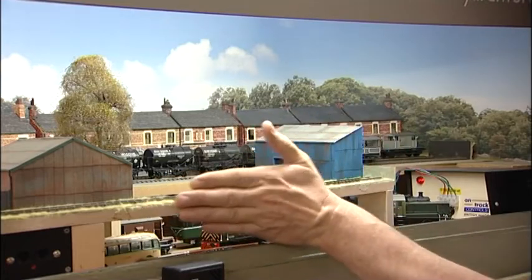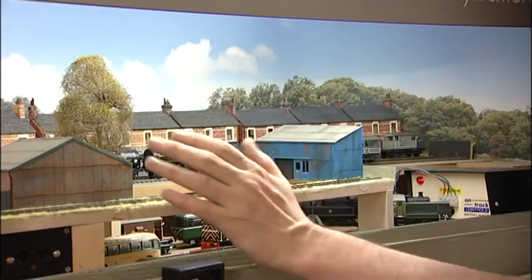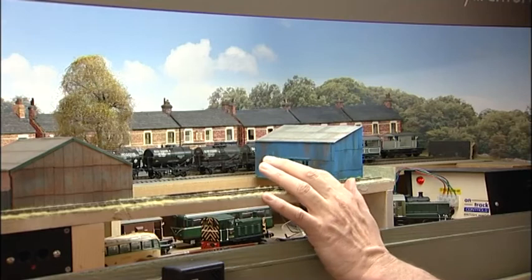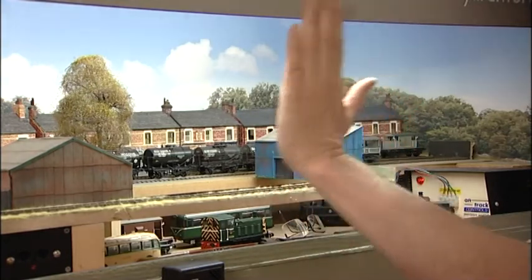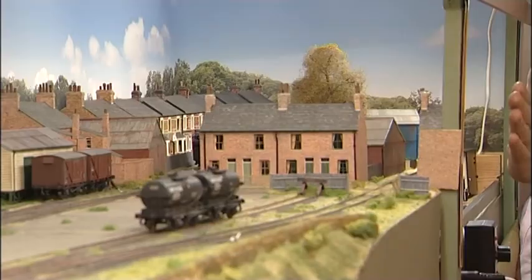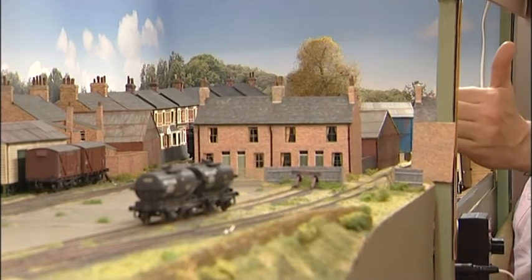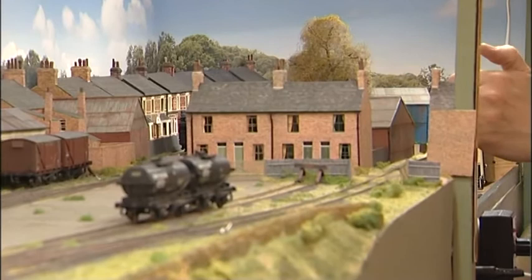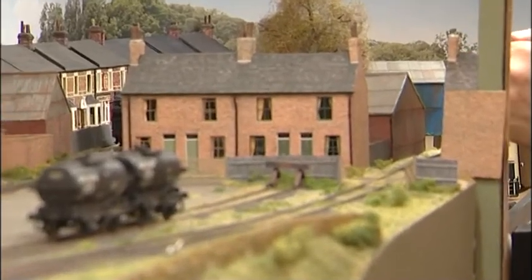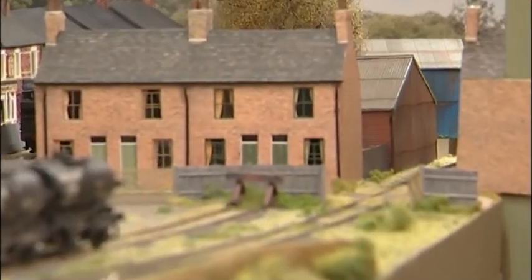The foreground line here is a kickback siding, and again this isn't seen by the lay public with the blinds up, but as you look at the layout from the left hand end and you look down here, you can just see through the buildings here, and you get the impression that this line actually goes off somewhere to a siding.